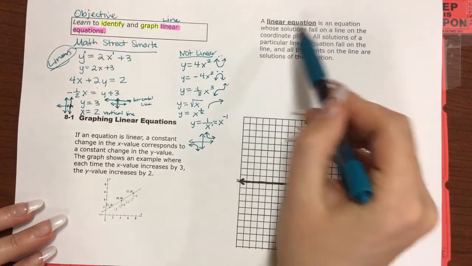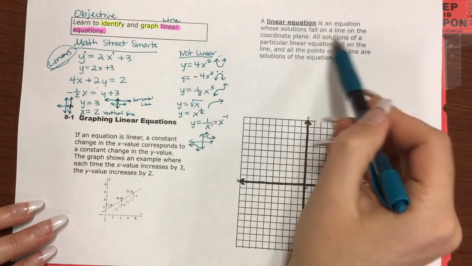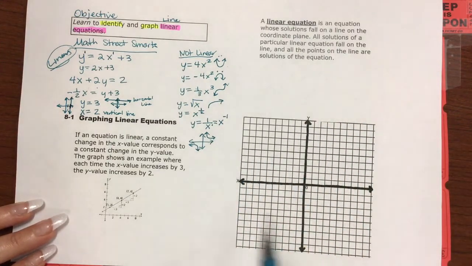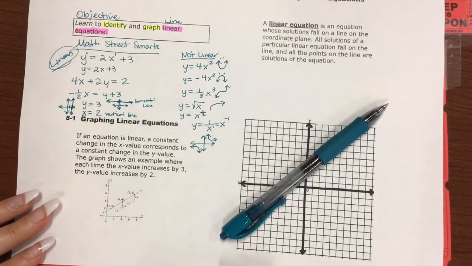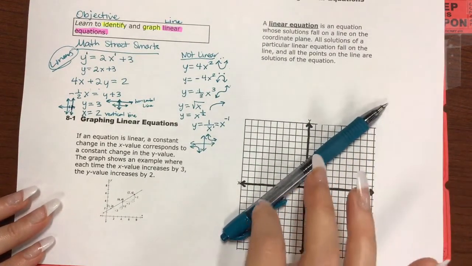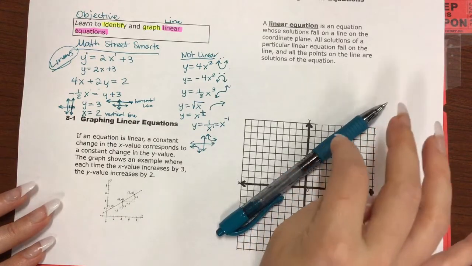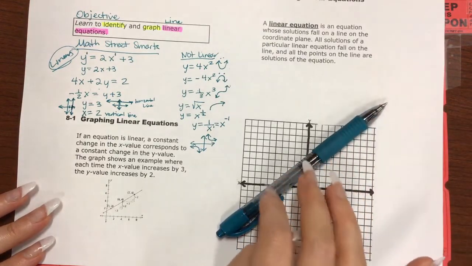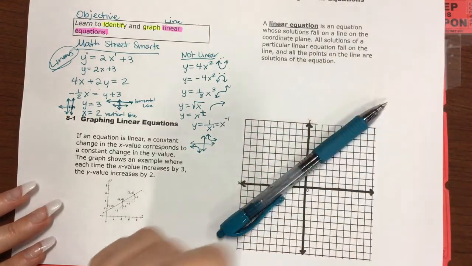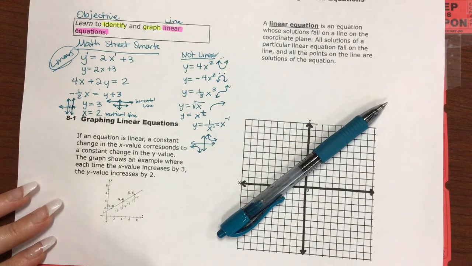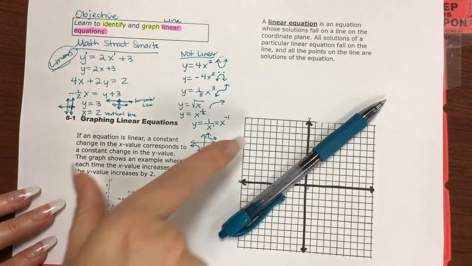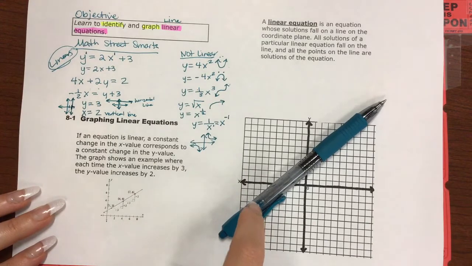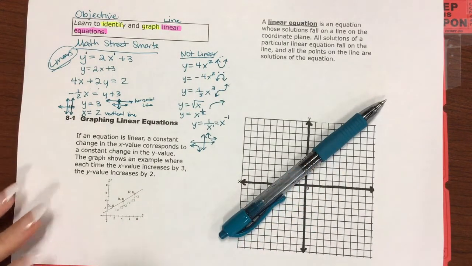It says a linear equation is an equation whose solutions fall on a line on the coordinate plane. So this is the coordinate plane right here, and the solutions fall on the line. Any points that fall on this line are solutions to the equation. All solutions of a particular linear equation fall on the line, and all the points on the line are solutions of the equation. So if I had a point over here, not a solution. Point here, solution. Point here, not a solution. Point here, solution. Any points along this line are going to be solutions.